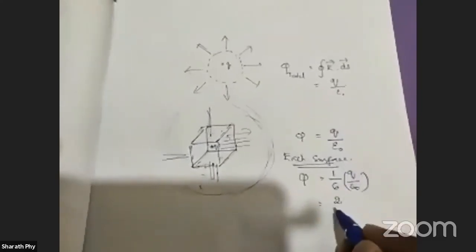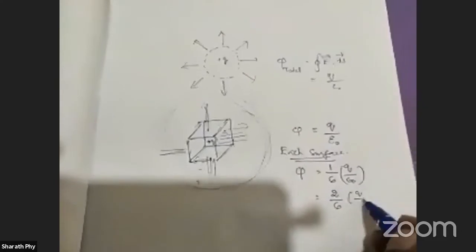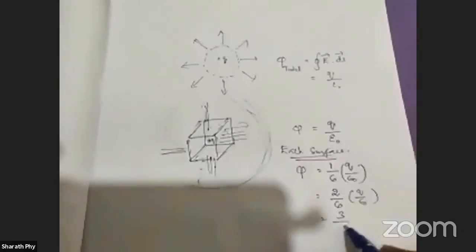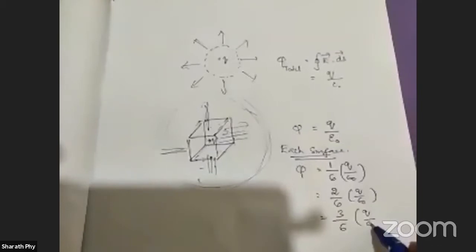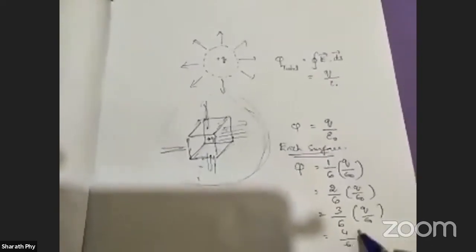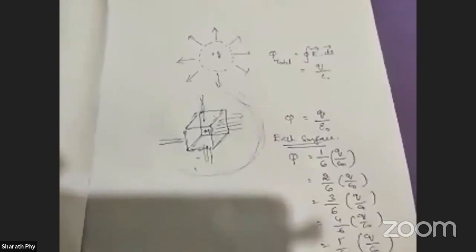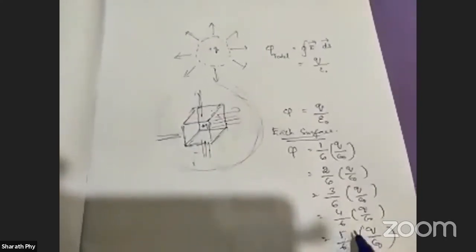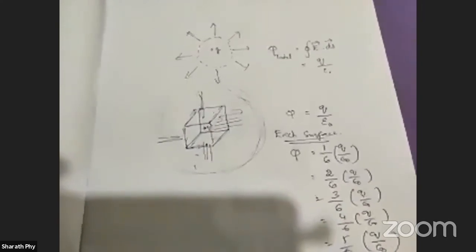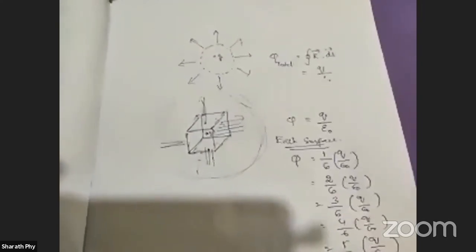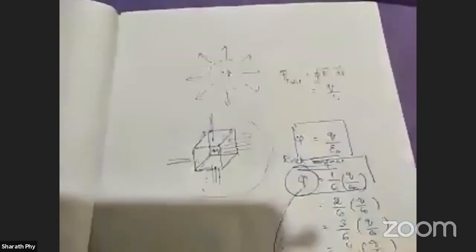If we consider 2 surfaces among 6, or 3 surfaces, or 4 surfaces, or 5 surfaces, this is the flux linked with those faces. If we consider all 6, then the total electric flux linked with the cube is equal to the charge inside the cube divided by the permittivity of free space.